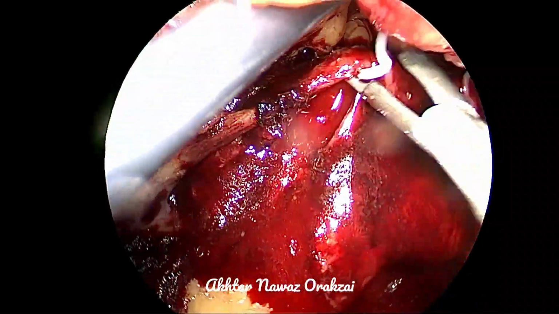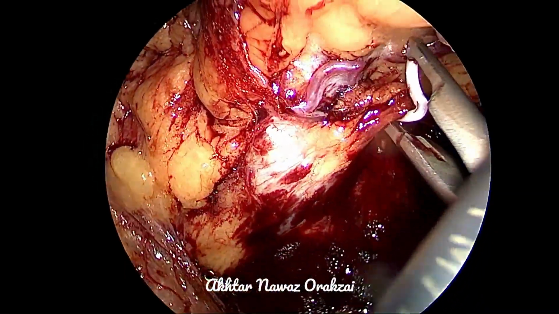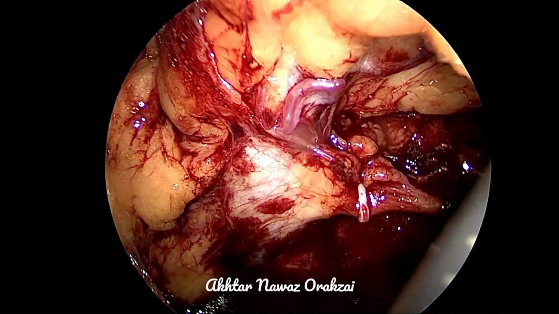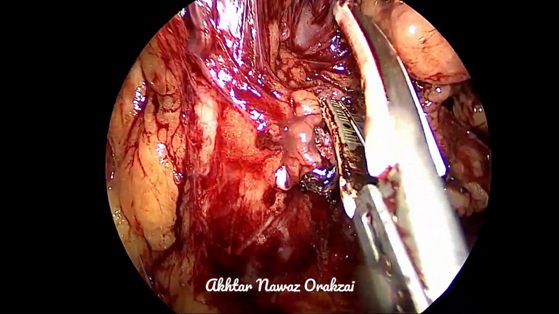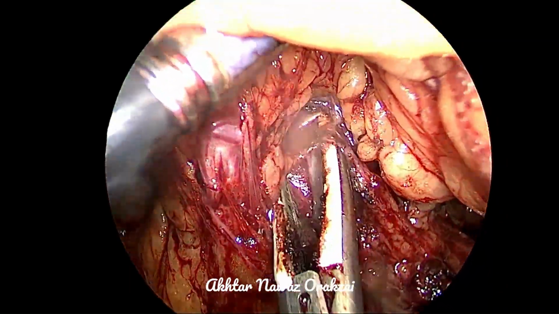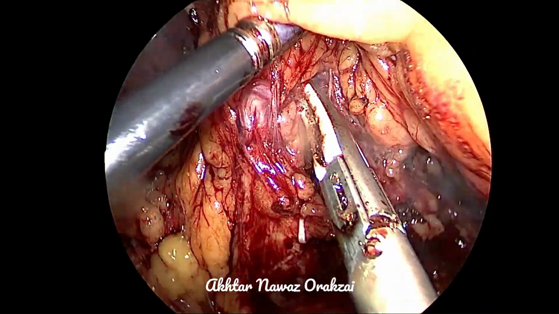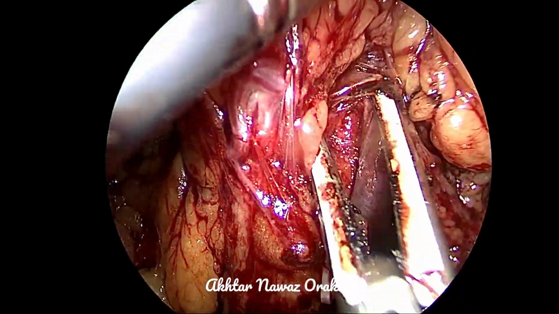We encountered a small bleeding vessel in the periaortic lymphatic tissue, or it may be one side of the gonadal vein. So that has been clipped and the area has been cleaned. Now we are moving towards the dissection of the pedicle.